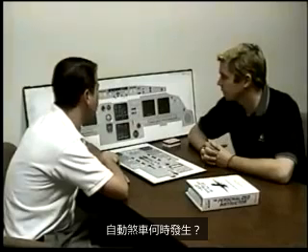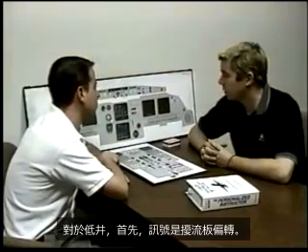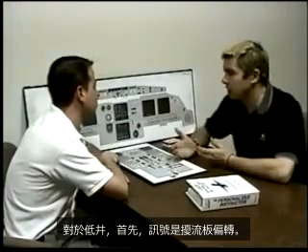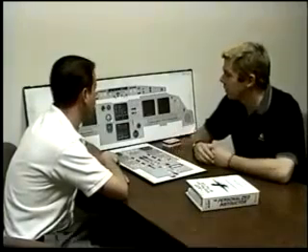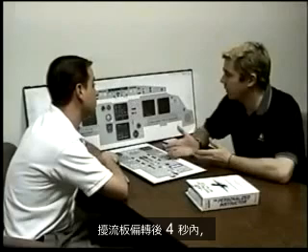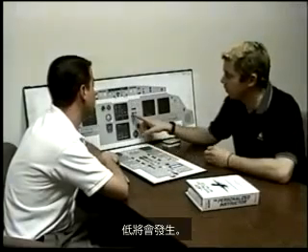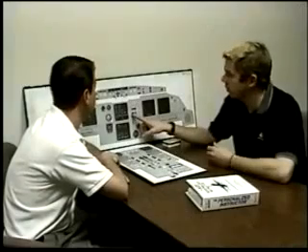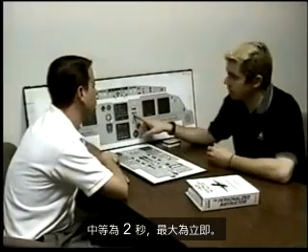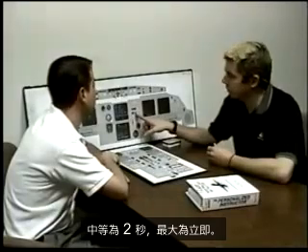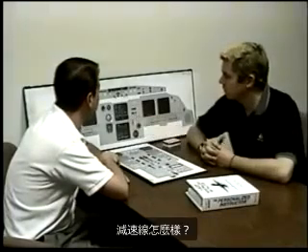When does auto braking occur? With low, well, first of all, the signal is the spoiler deflection. Okay. Four seconds after the spoiler deflects, low is going to occur. Two seconds for medium, and immediately for max. What about the decel light?